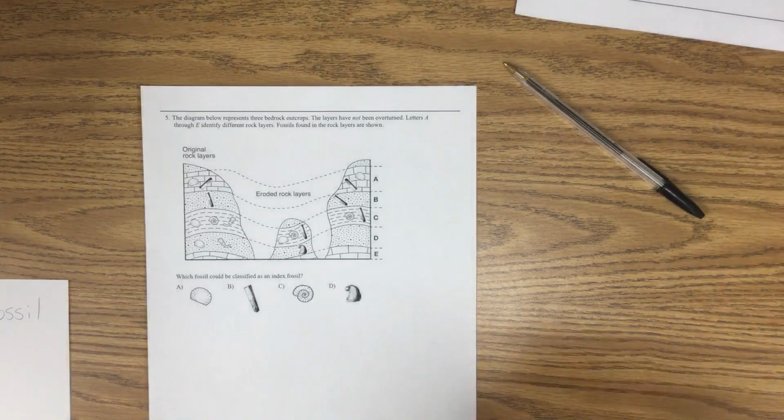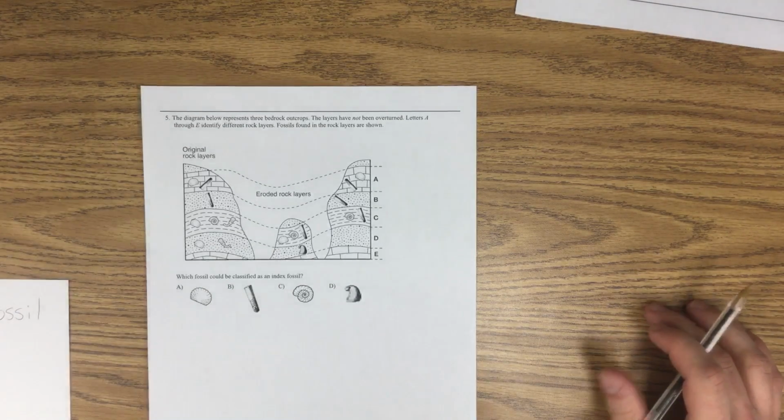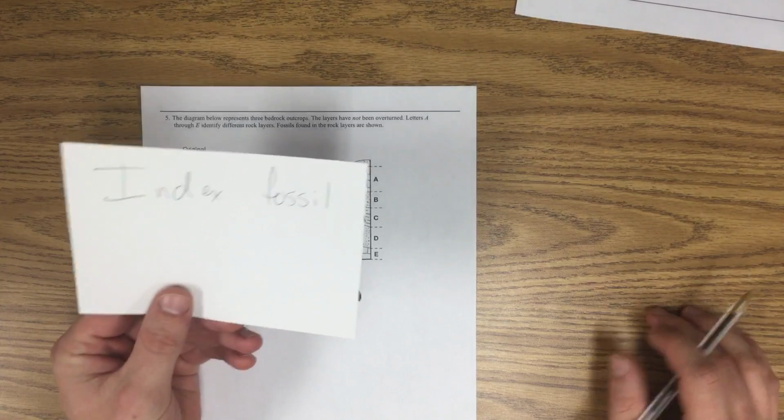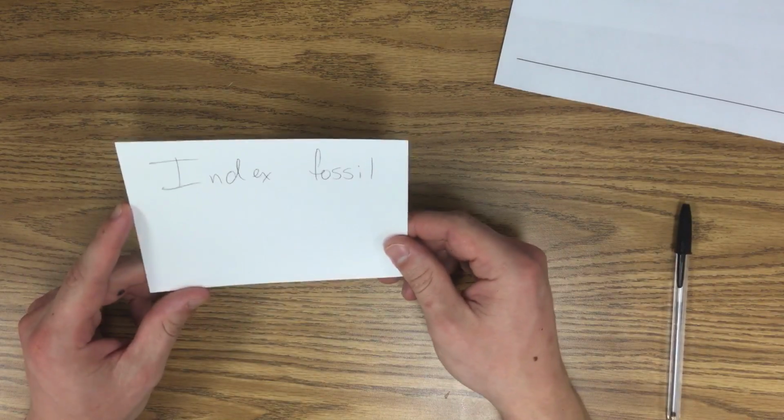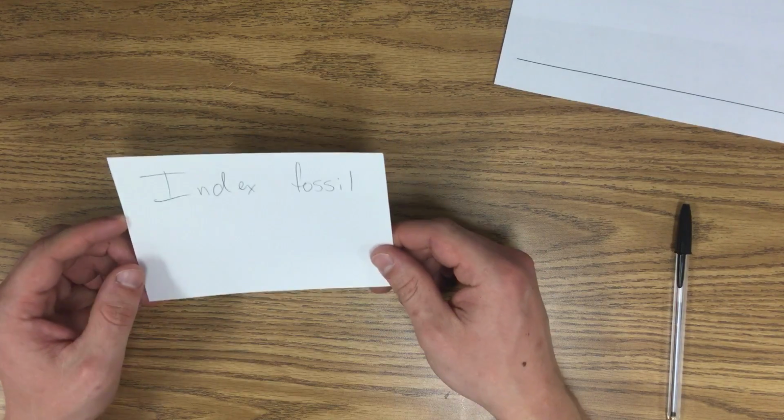Welcome, class, to your first take-home Regents review assignment. I am going to be going over this thing called index fossils. Index fossils are pretty straightforward. I'm going to teach you the concept of it, and I'm going to teach you the easy way to do it.